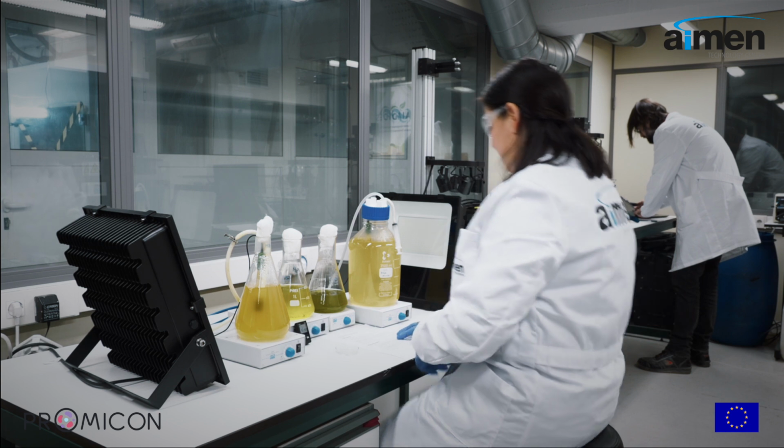In PROMICON's project, AIMEN is involved in the development of a spectral sensor which is able to characterize microbiome cultures in the UPC. To do that, we have to perform test campaigns of the microbiome in a photobioreactor.